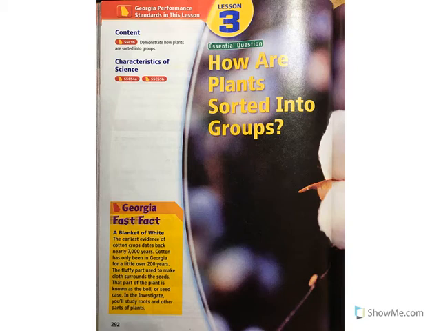Seed-bearing plants. Have you ever seen a pine tree with cones hanging from its branches? If so, you were looking at a vascular plant that grew from a seed. The cones you saw probably contained seeds. Seeds enable plants to grow in many environments. Unlike seedless plants, seed plants don't need water for fertilization.